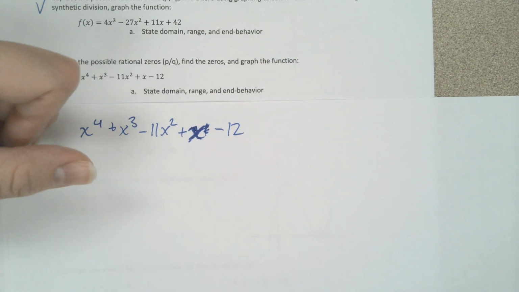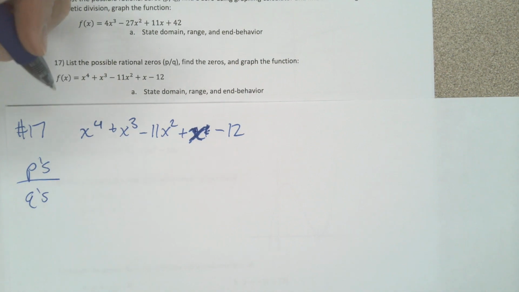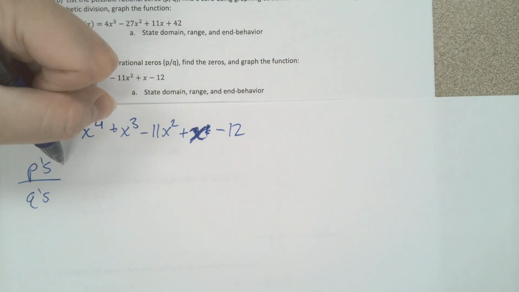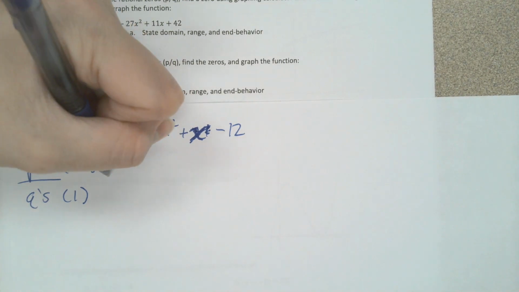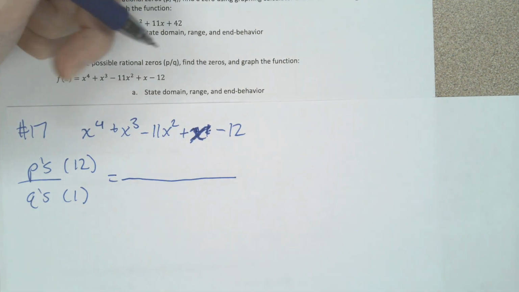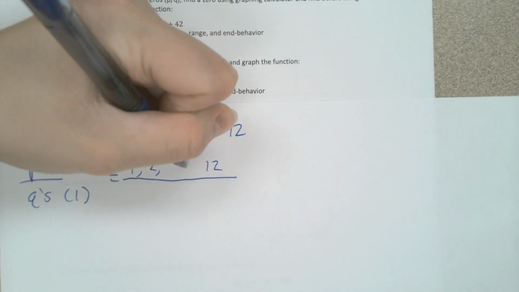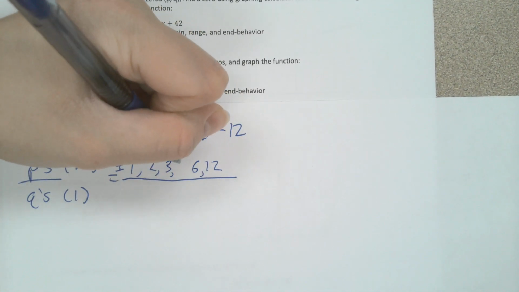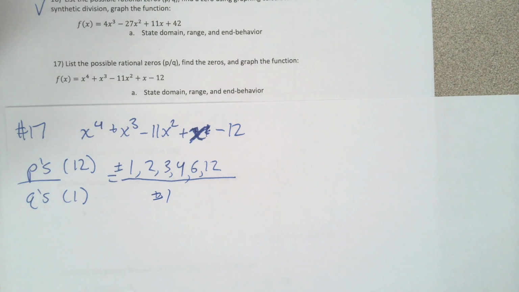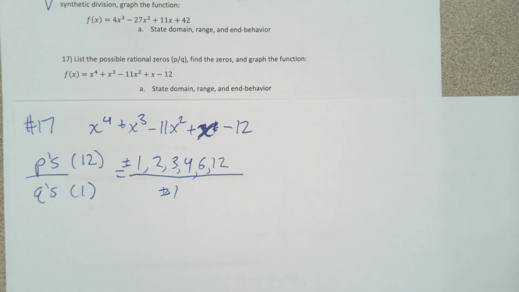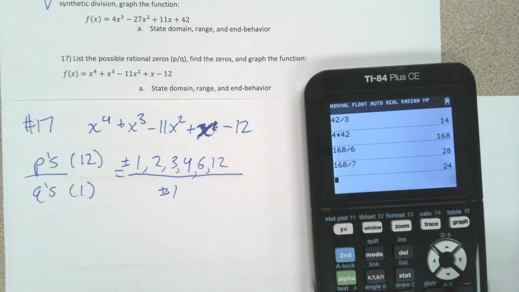Okay, so p's and q's. So this is our constant on top. So our constant's 12, and then our leading coefficient is 1. So that'll be pretty easy. Plus or minus, we have 1 and 12, 2 and 6, and 3 and 4. And then plus or minus 1 on the bottom. Let's reference our calculator to find the actual zeros.